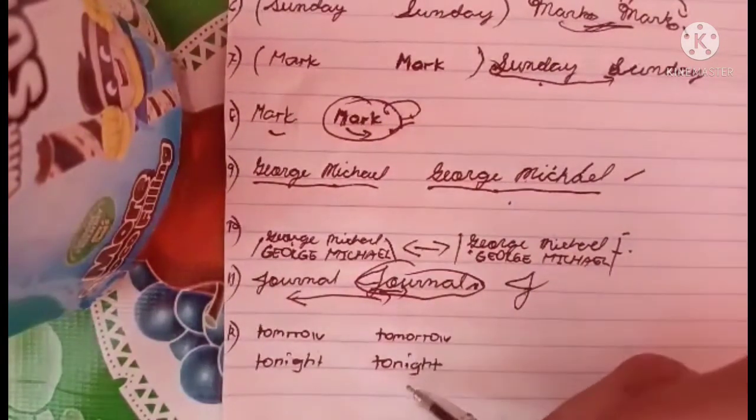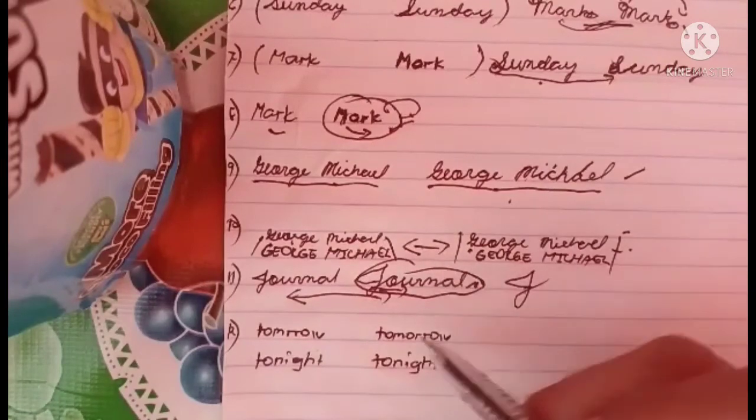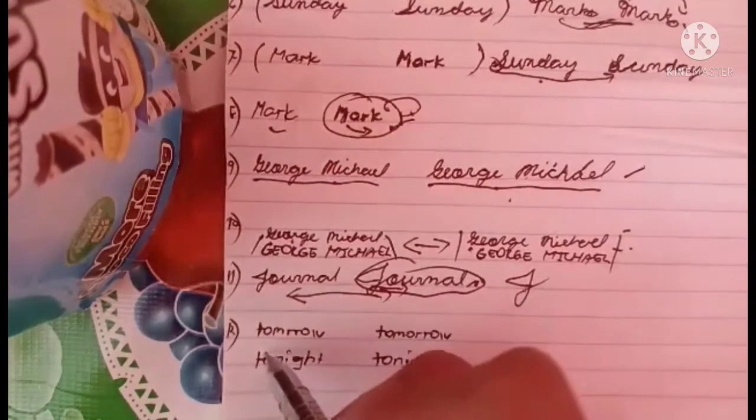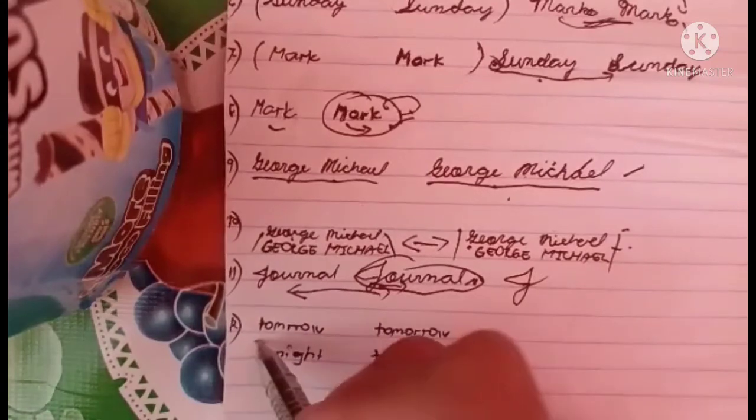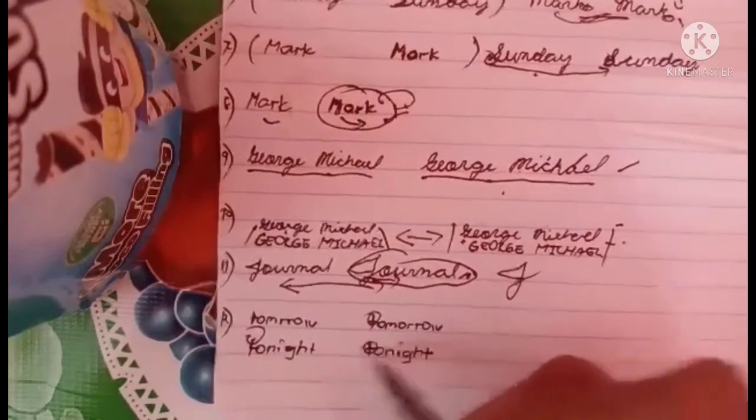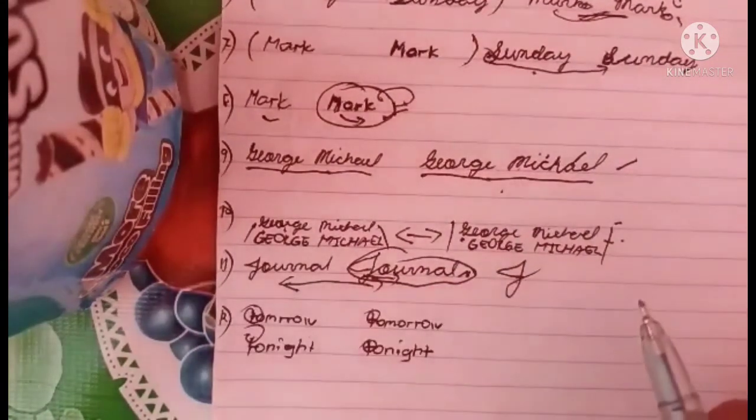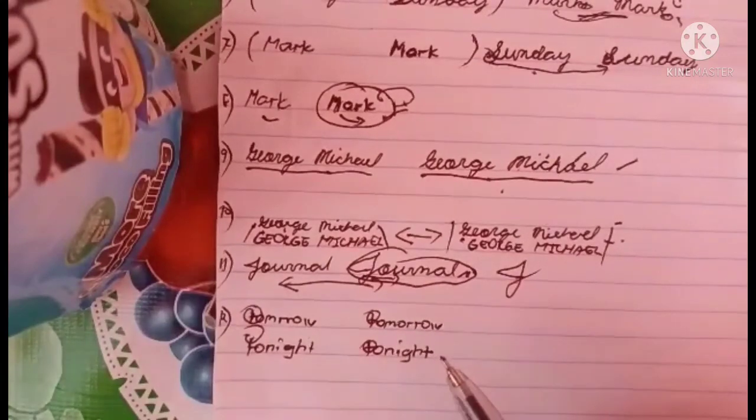The last one is the placement of diacritics, the crossing of t's and dotting of i's and other punctuation marks.